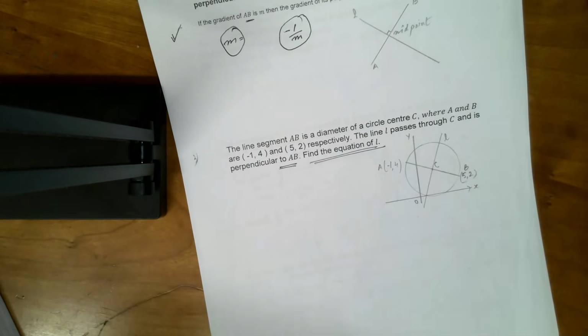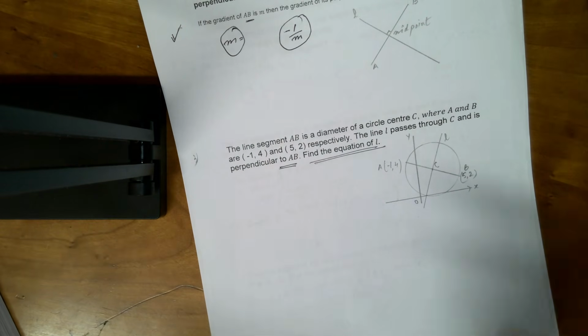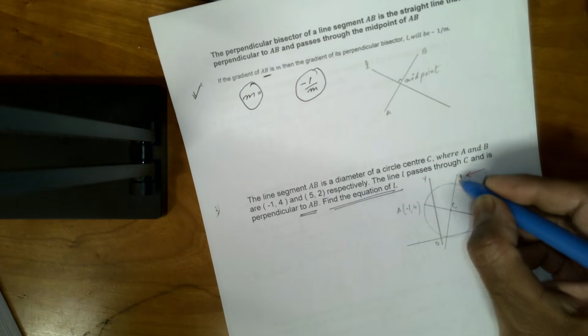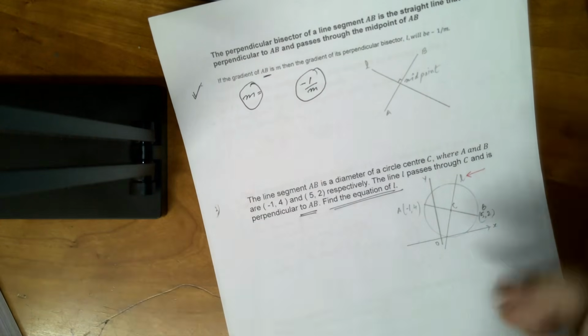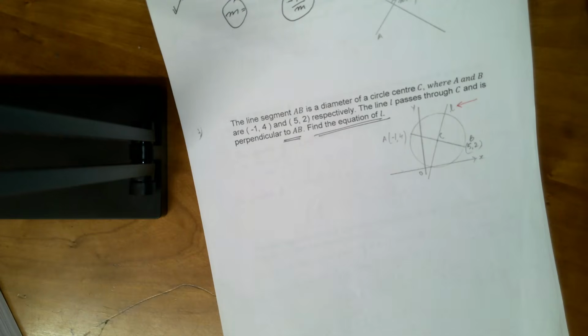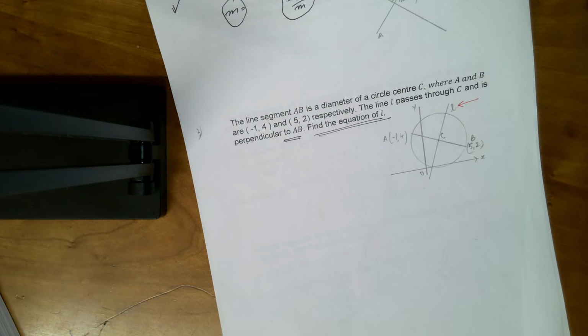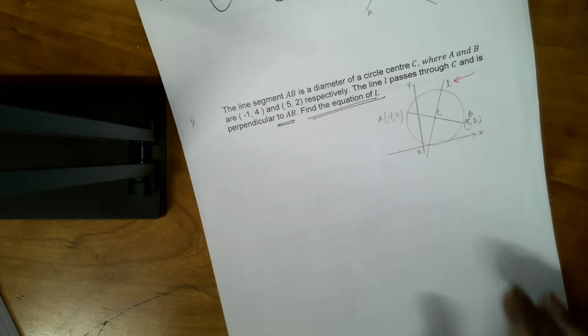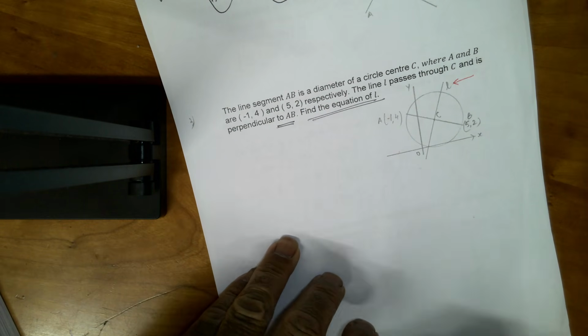So this is what we need to find: the equation of this line. So let's do it slowly. I will take it step by step and explain to you.